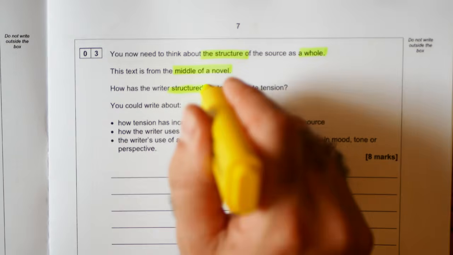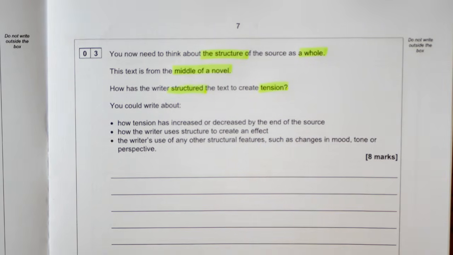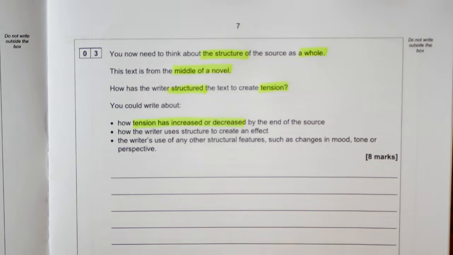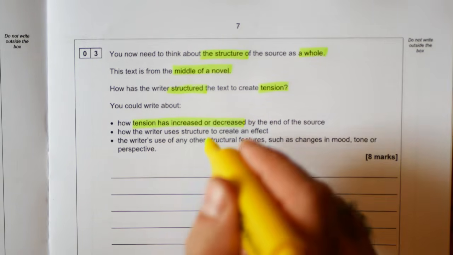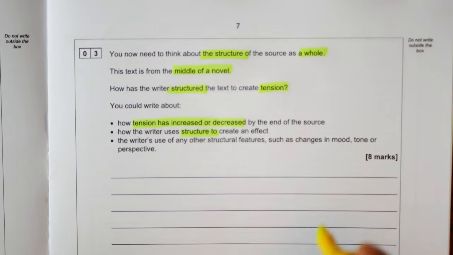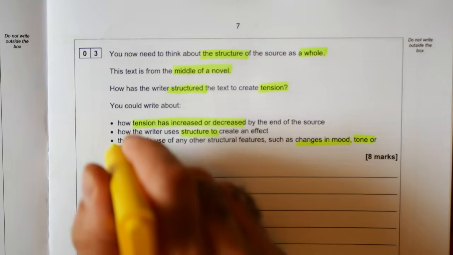The key words here are structured and tension, which you should highlight to remind yourself to refer back to in your responses. Beneath the question, you'll see 3 bullet points reminding you of general ways you could approach the question. How tension has increased or decreased by the end of the source. How the writer uses structure to create an effect. And the writer's use of any structural features such as changes in mood, tone, or perspective. These bullets do not act as a guide to how to analyse the text necessarily, but rather offer a range of things which you could comment on.